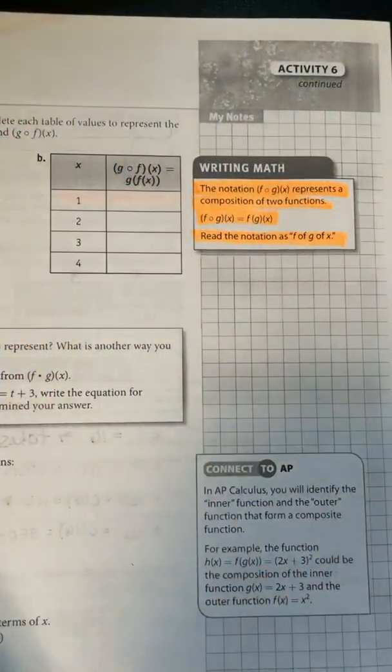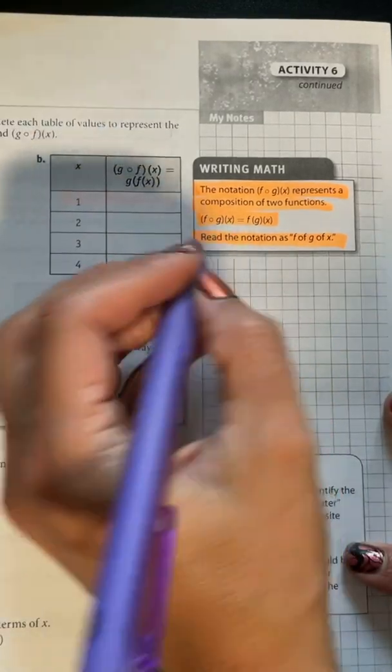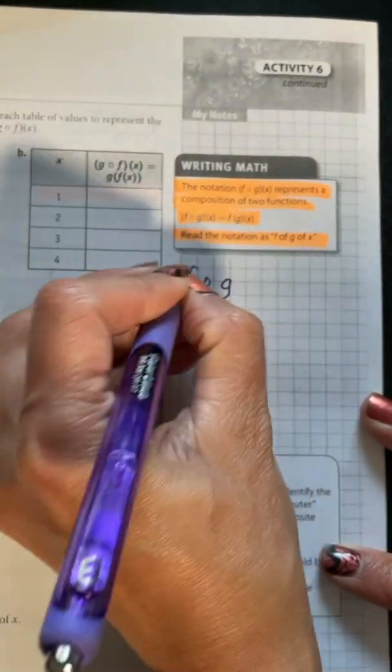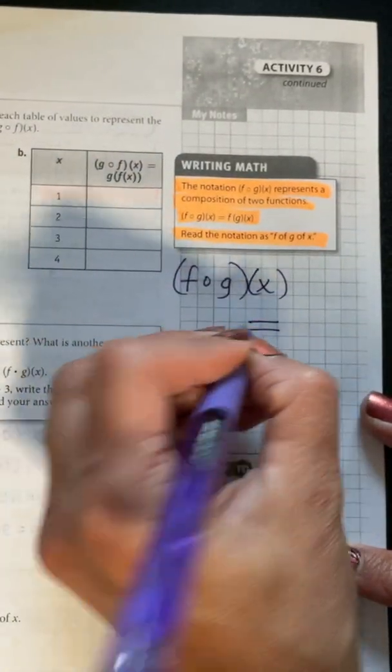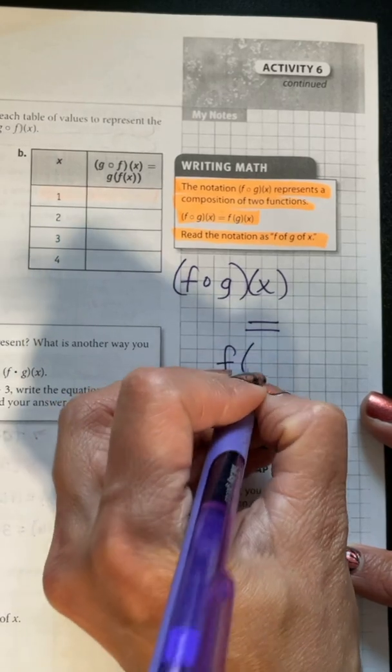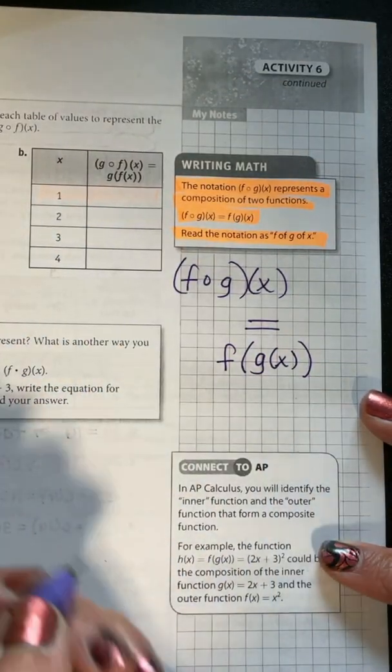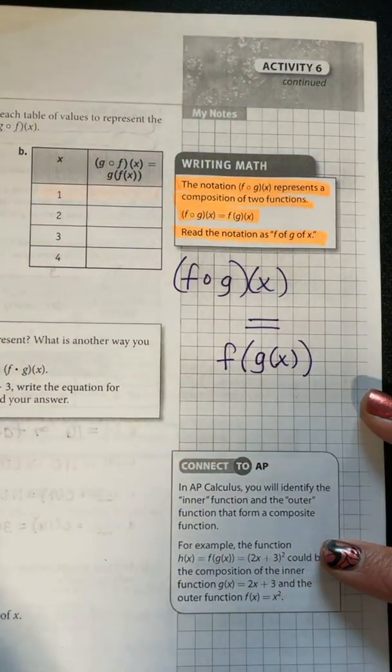So to make it really pop out, let's go ahead and write f of g of x equals f of g of x. They're exactly the same, just a different way to write it.